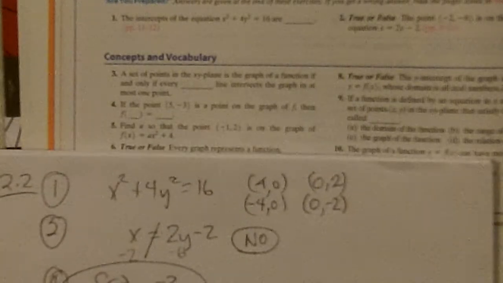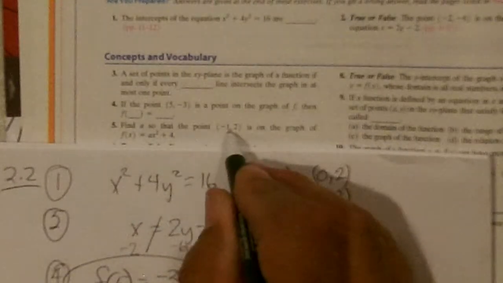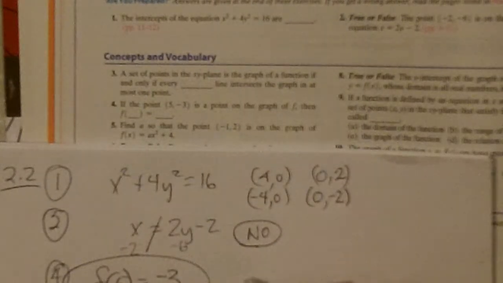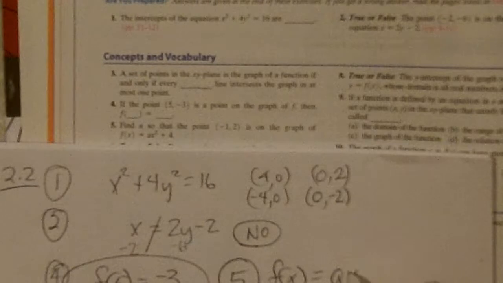Okay, and then for 5, find a so that the point negative 1, 2 is on the graph of f of x equals ax squared plus 4.